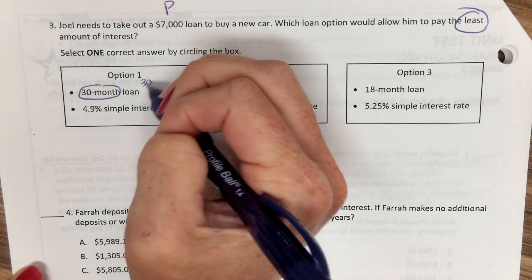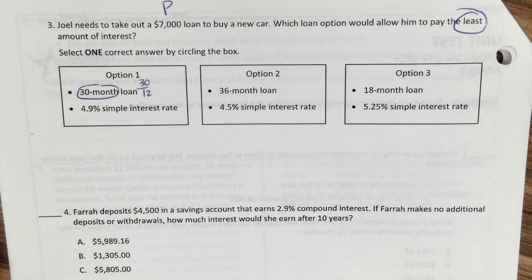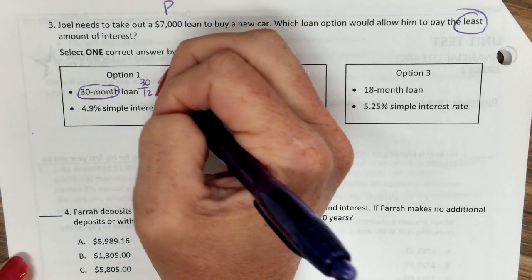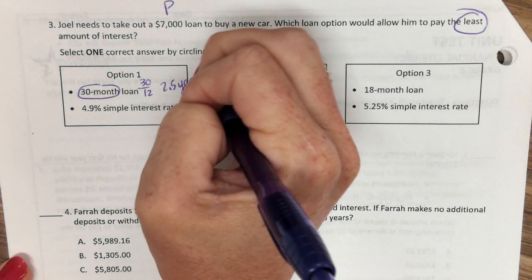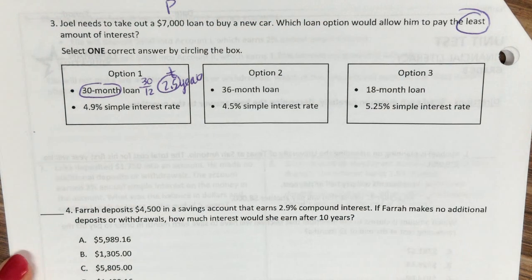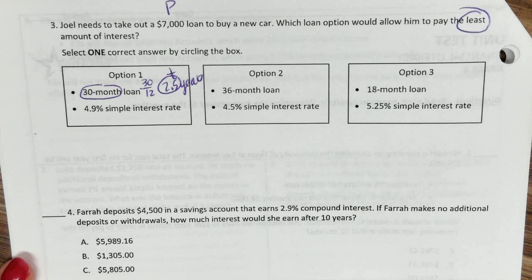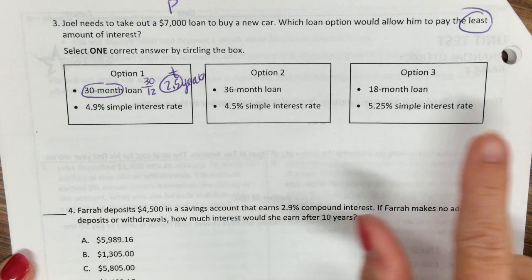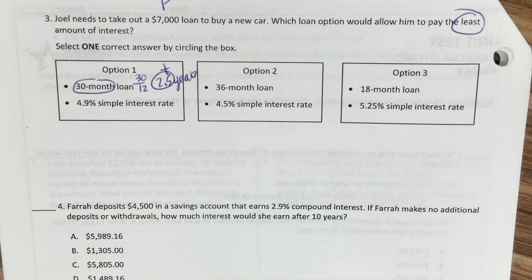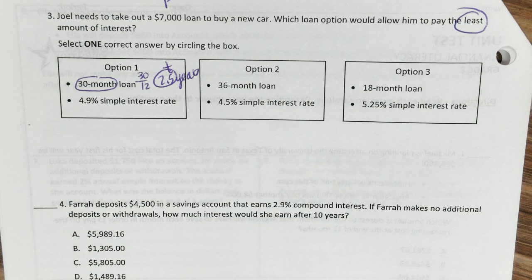30 divided by 12 is 2.5 years. So your time is 2.5. Are y'all good with me? So you're going to do each problem, and the one that has the least, you're going to circle. Make sense? Okay, turn to number 5.